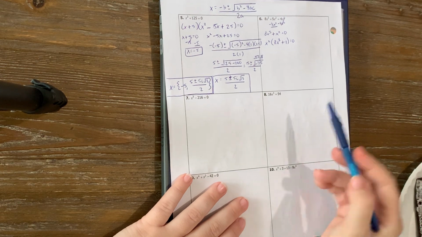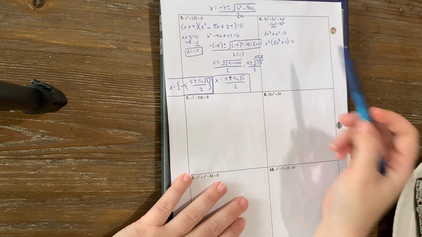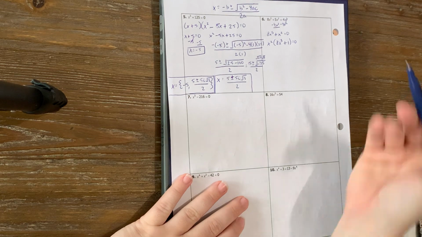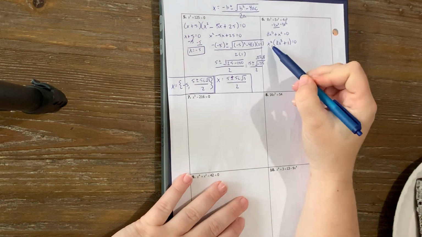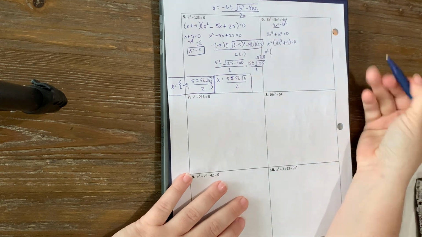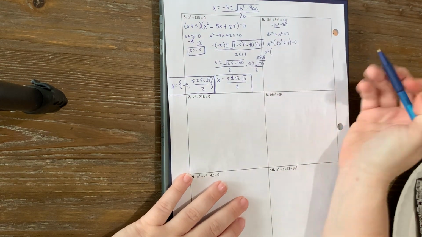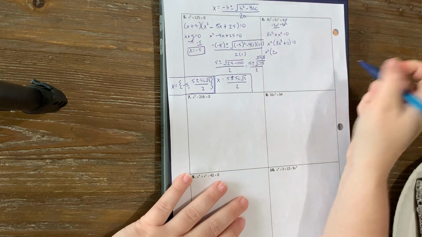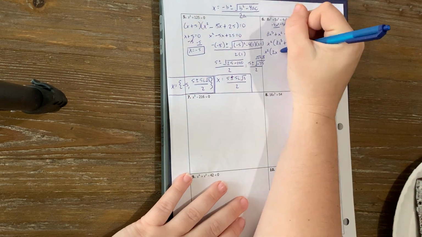Okay, so this parentheses, can we simplify that further? Yes, we can do the sum of cubes with that. This x squared that we took out, we're just going to keep pulling it down. The cube root of 8x cubed is 2x. The cube root of 1 is 1.